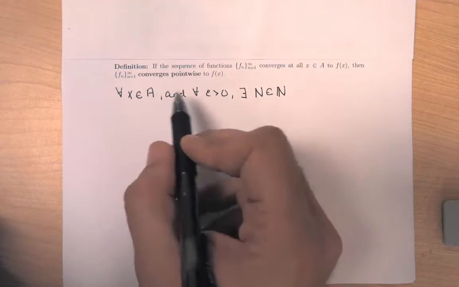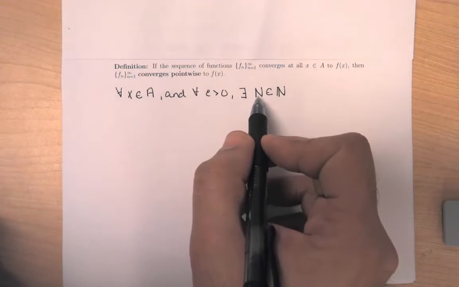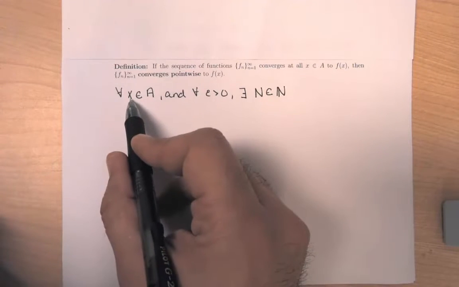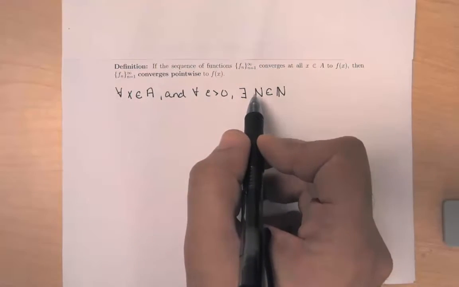For all x in A and for all epsilon, there is an N. As epsilon changes, the N that exists may change. As x changes, the N may change.